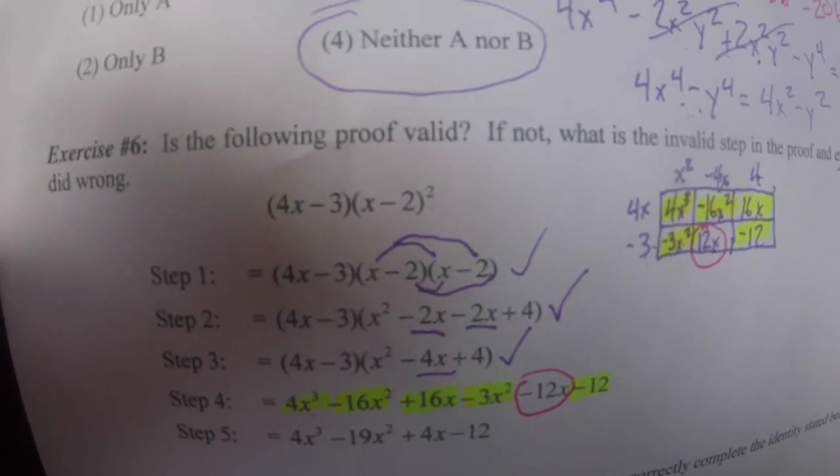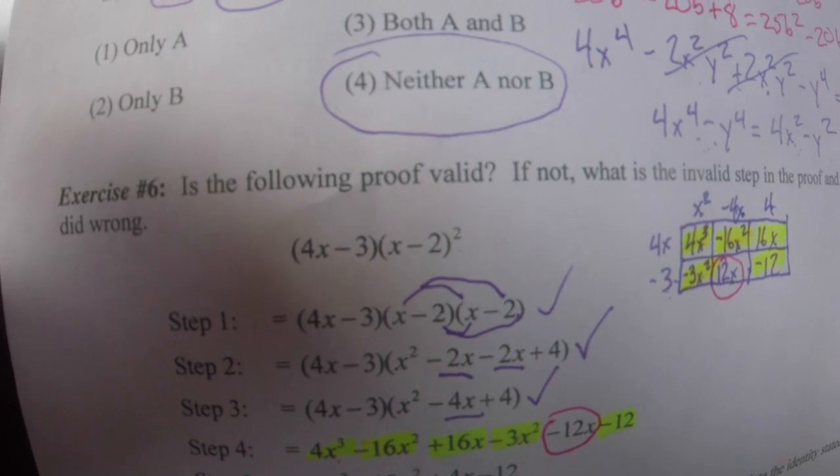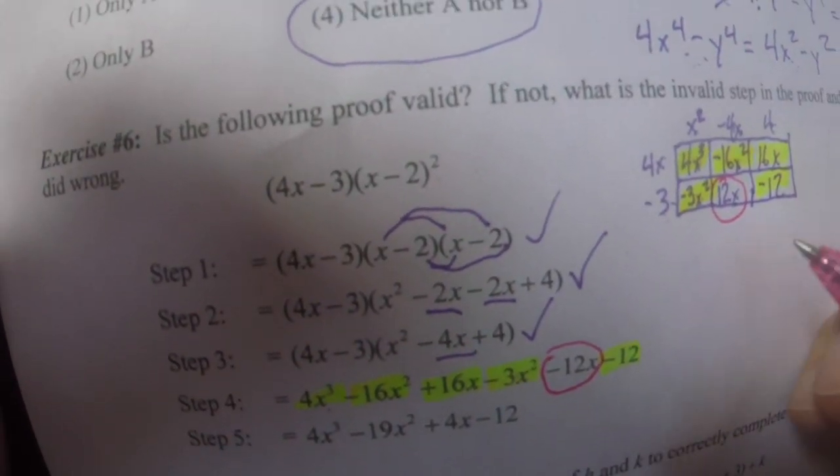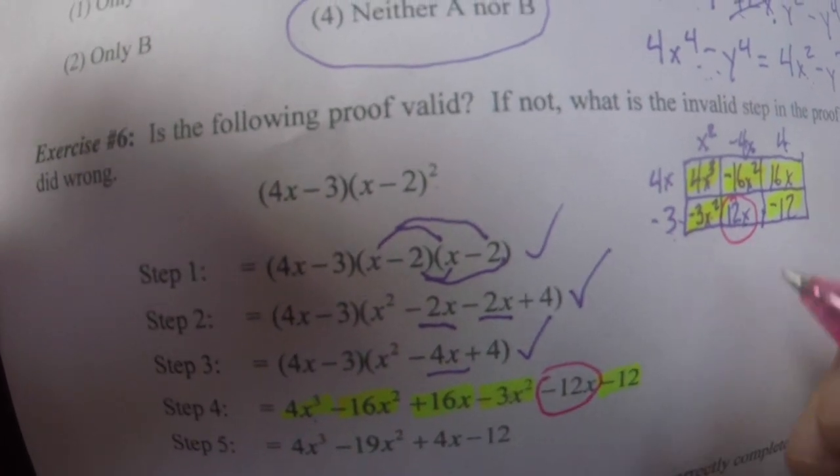All right, so the way that we would explain this on a Regents would be, is the following proof valid? We got to answer the question.